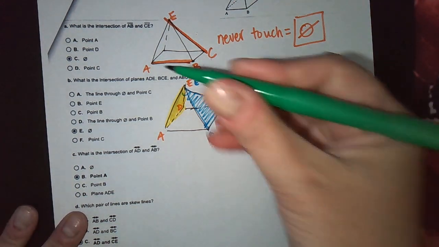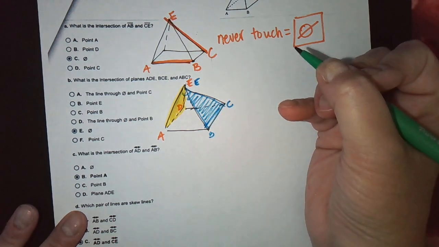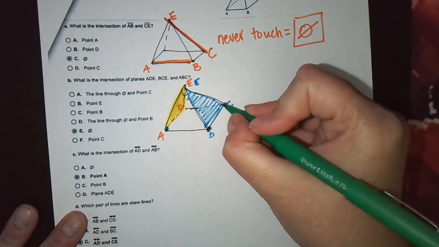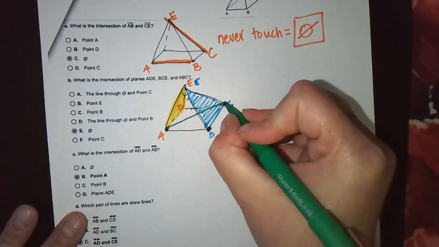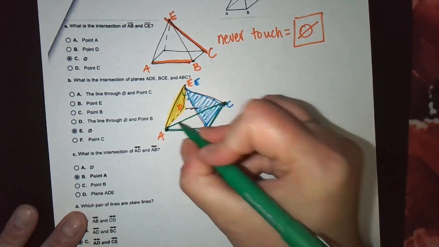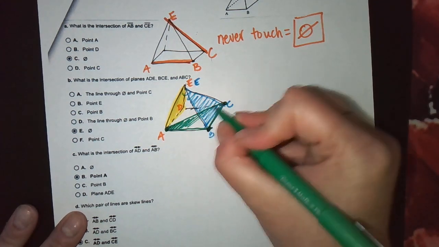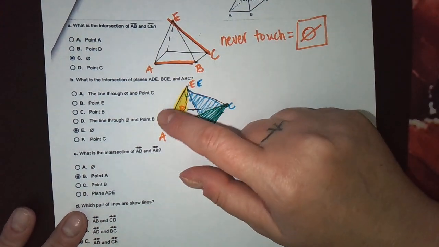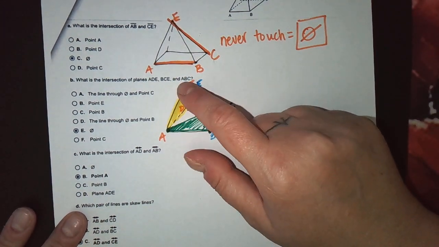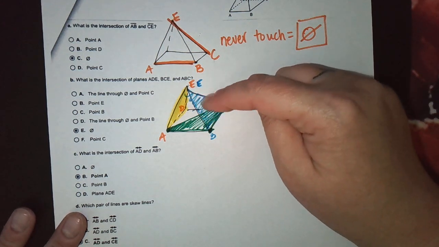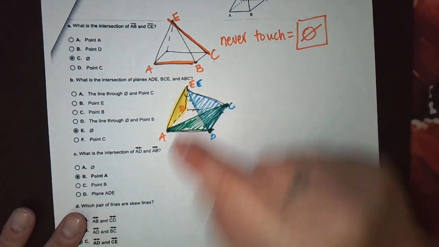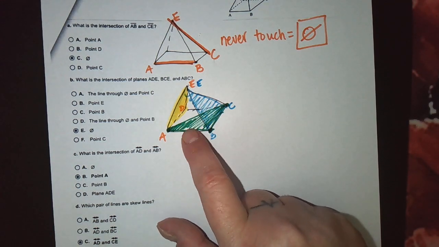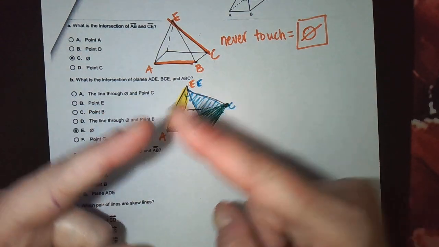This one's a little tricky. ABC creates a triangle along the bottom. So it's asking, where do this yellow triangle on the left side, this blue triangle on the right side, and this green triangle along the base all touch at the same spot?